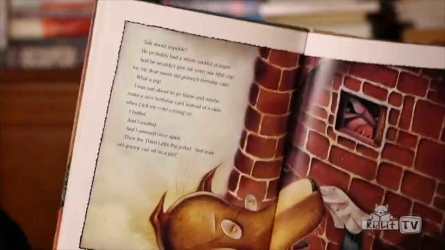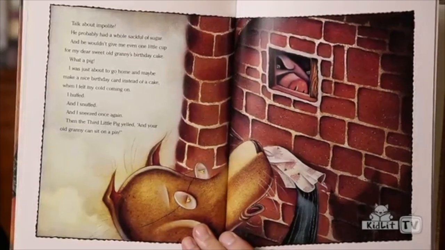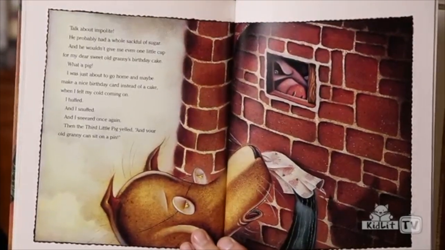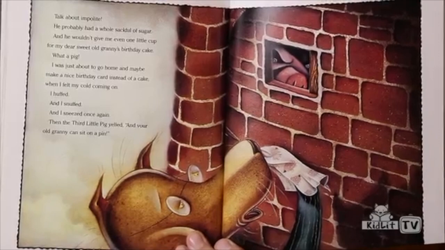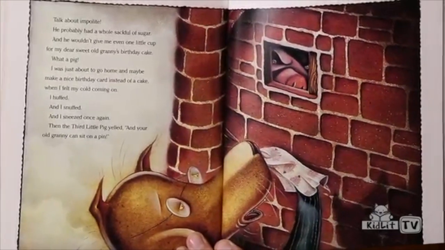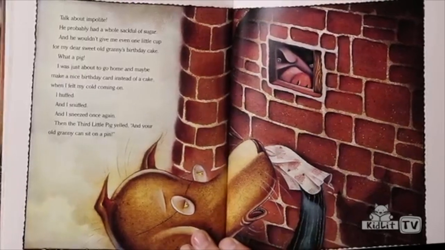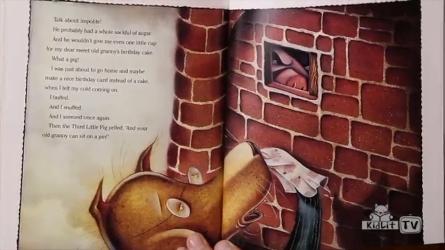Talk about impolite. He probably had a whole sack full of sugar, and he wouldn't give me just one little cup for my dear, sweet old granny's birthday cake. What a pig. I was just about to go home and maybe make a nice birthday card instead of a cake when I felt my cold coming on. I huffed, and I snuffed, and I sneezed once again, and then that's when that third little pig yelled, "Hey, your old granny can sit on a pin."